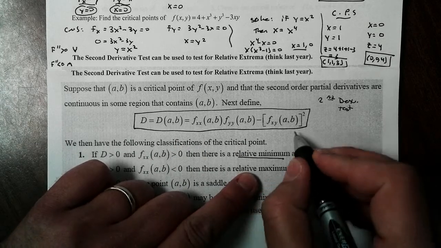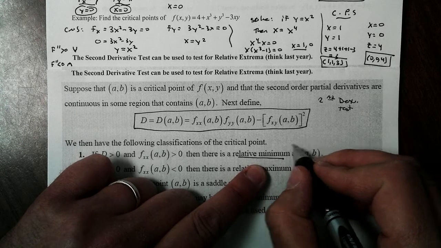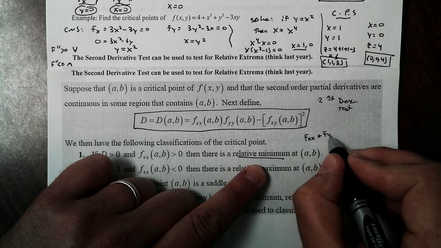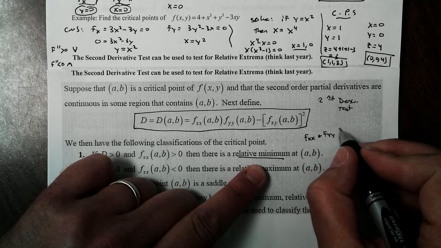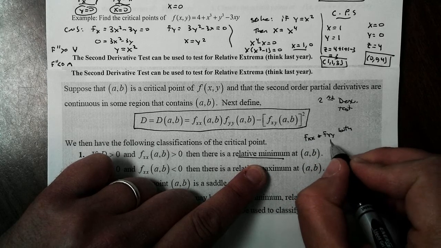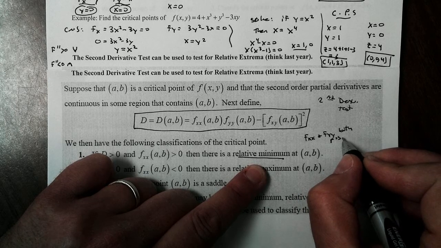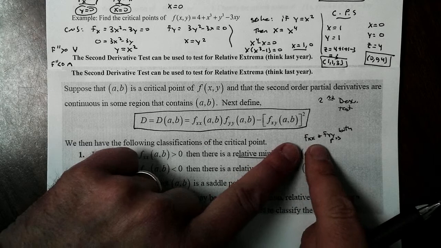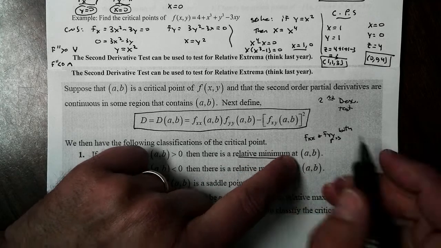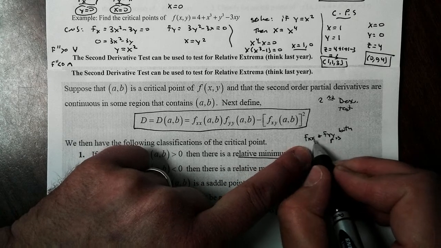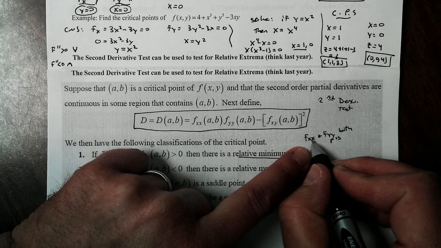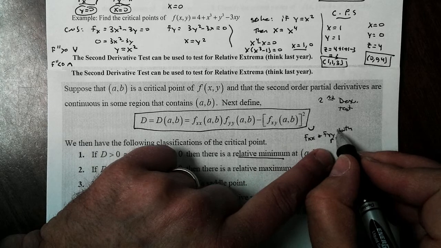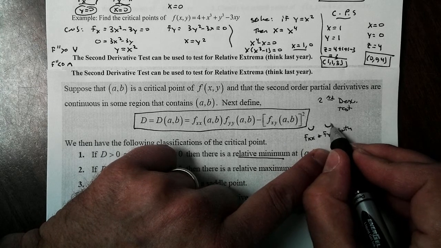Now what this is saying, and we're going to show this in another video, is that if fxx and fyy are both, in this case, positive, then my second derivative in the x direction is concave up, and the second derivative in my y direction is also concave up.